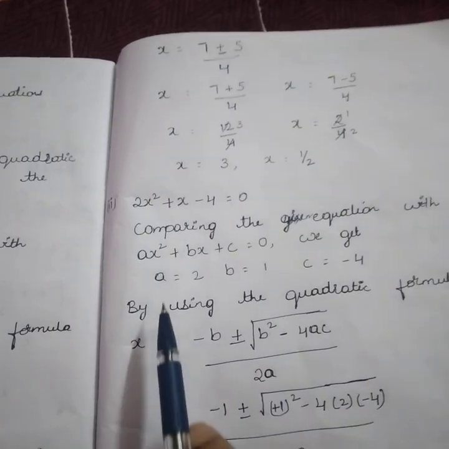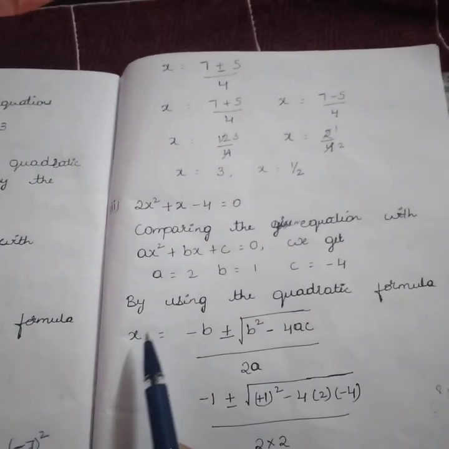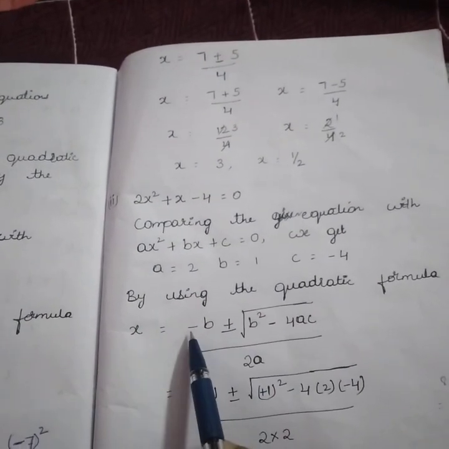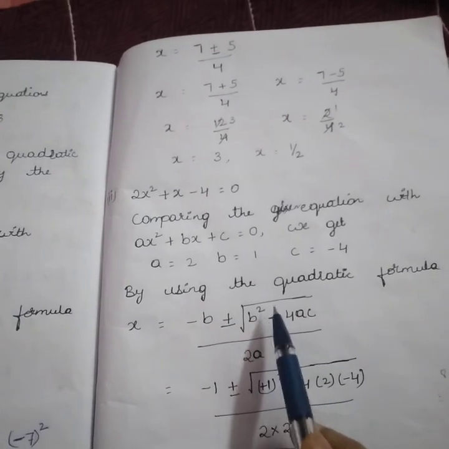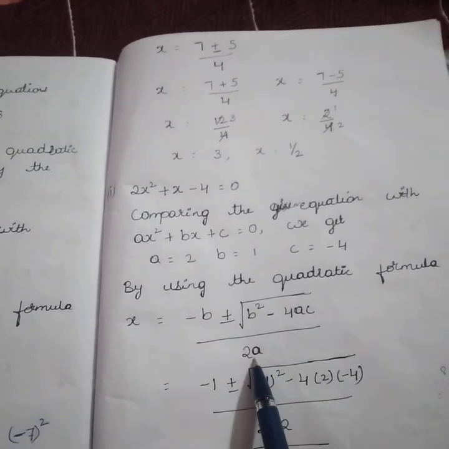By using the quadratic formula, x is equals to minus b plus or minus under root b square minus 4ac upon 2a.